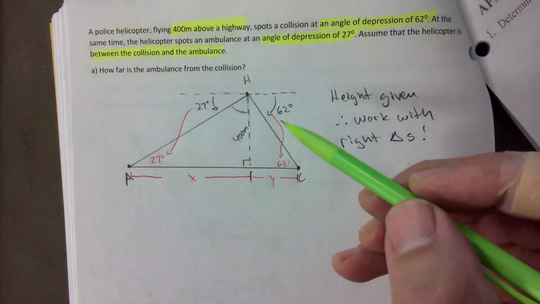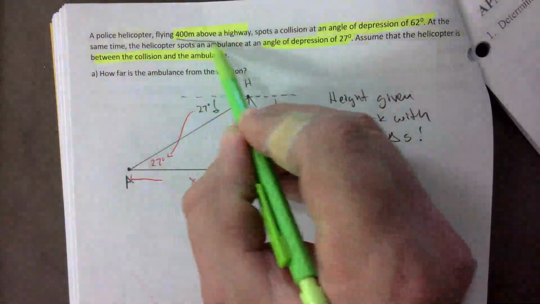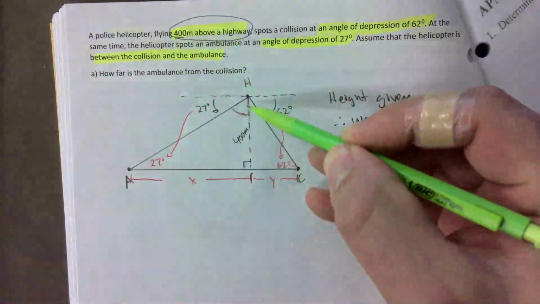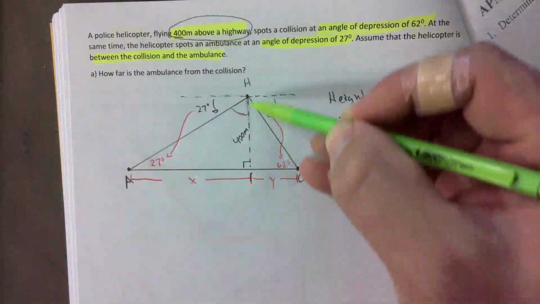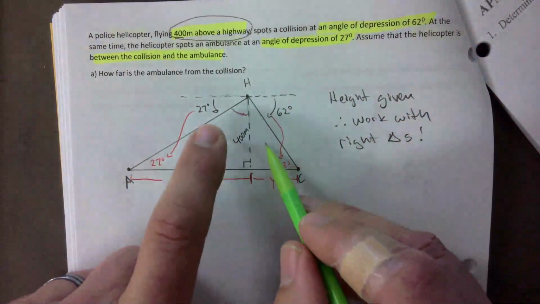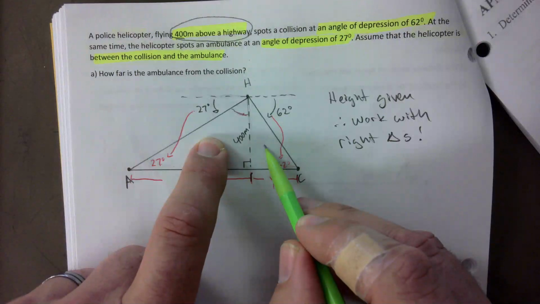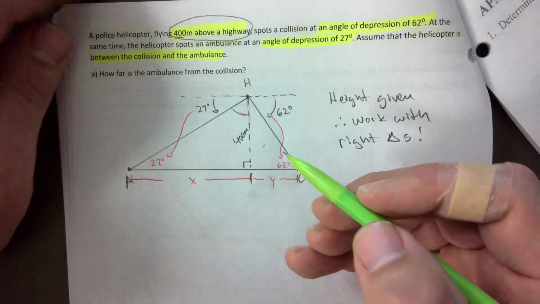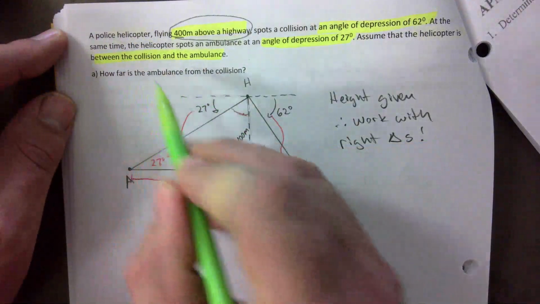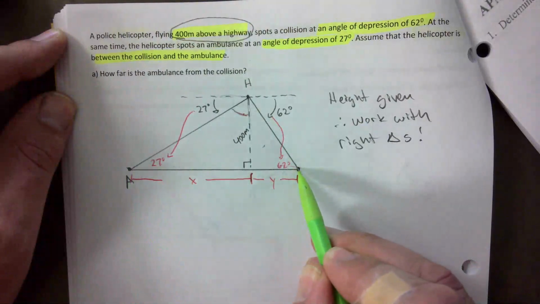All right, so because of this height here, which is right in the center or somewhere inside the triangle, we have to work with right triangles, okay? That's almost a given. So which one should we work with first? Because ultimately, we want to know how far the ambulance is from the collision site.